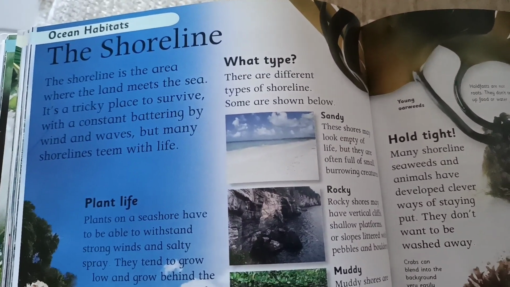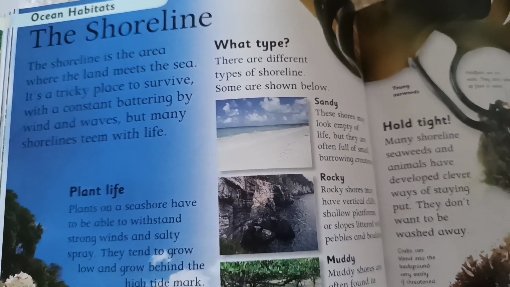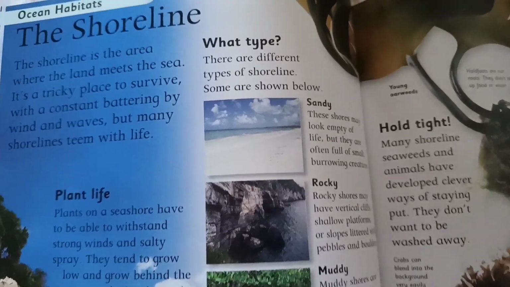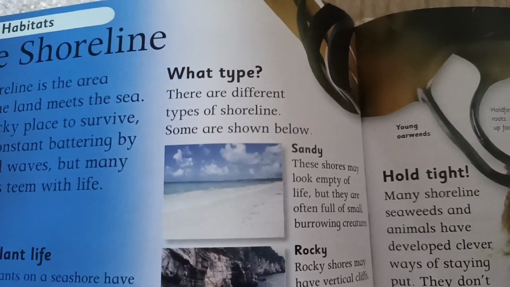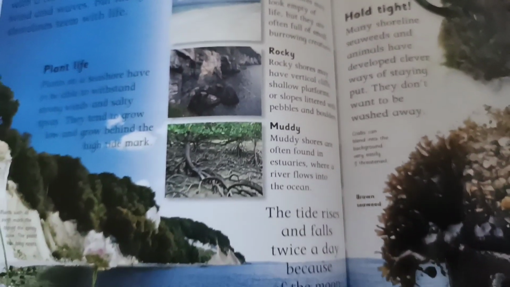So in ocean habitat, we start with the shoreline. The shoreline is that area where the land meets the sea. It's a tricky place to survive, with a constant battering by wind and waves, but many shorelines teem with life. What type? There are different types of shorelines. Some are shown below: sandy, rocky, muddy.